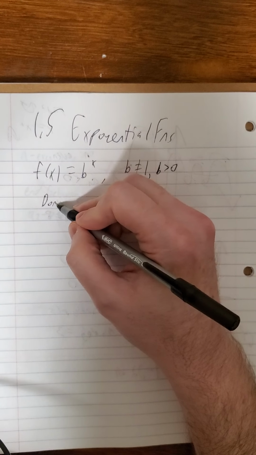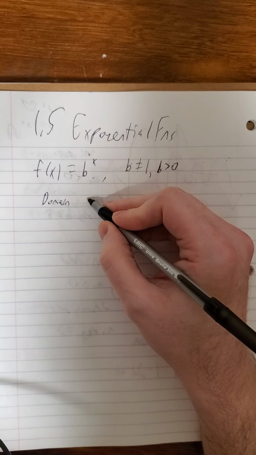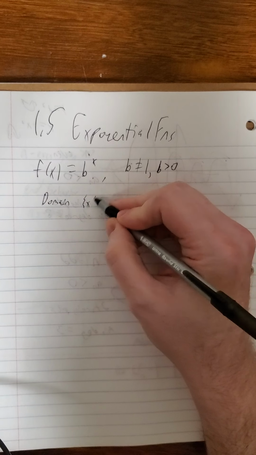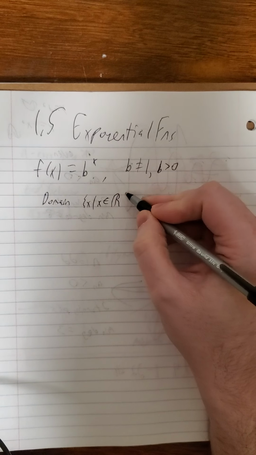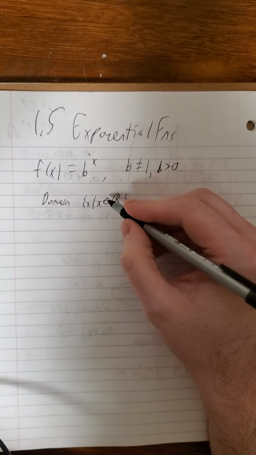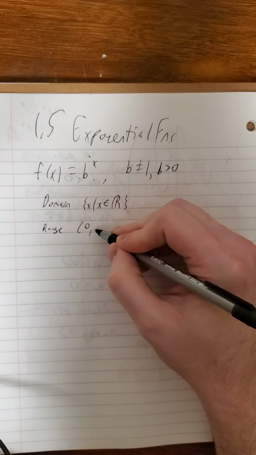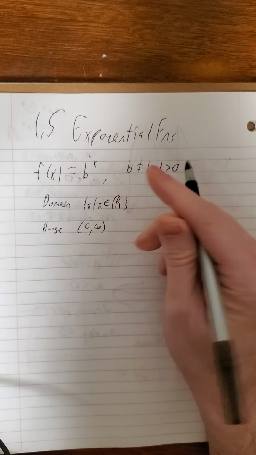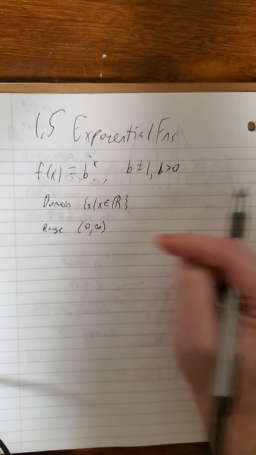As far as the domain, though, we can put in any real number we want. So the set of all x such that x is in the set of reals. Our range, 0 to infinity. So take a positive base, raise it to a power, you're going to get a positive result.